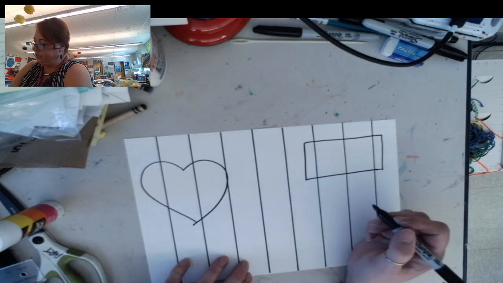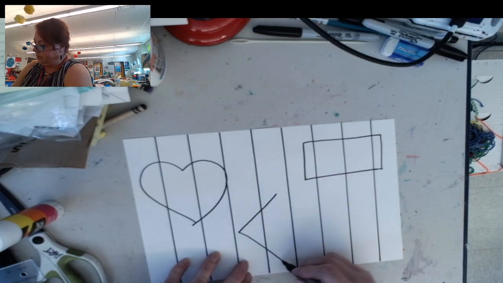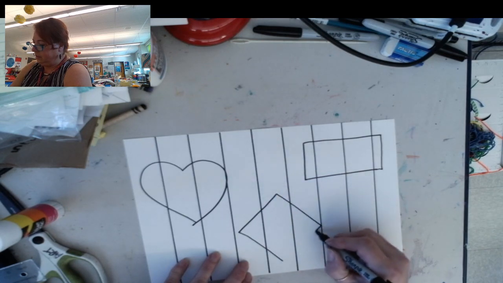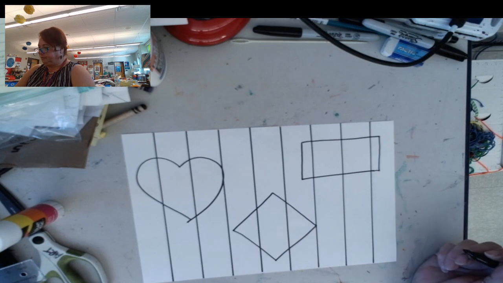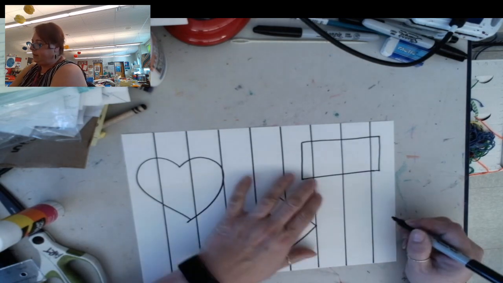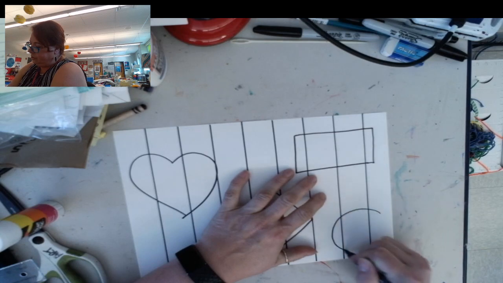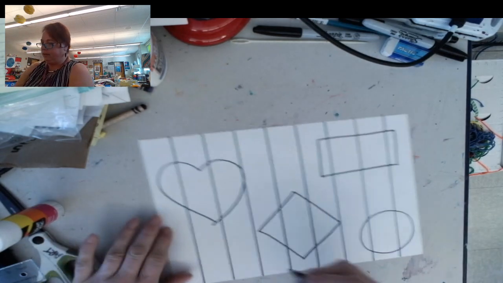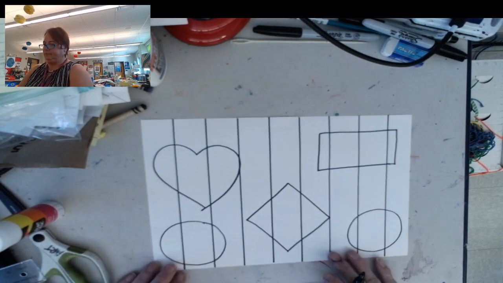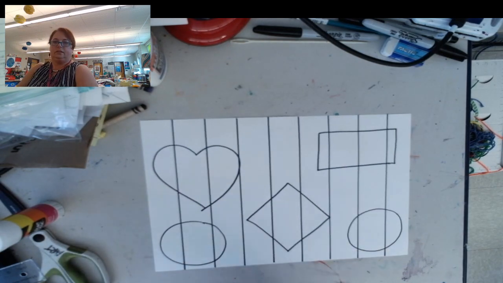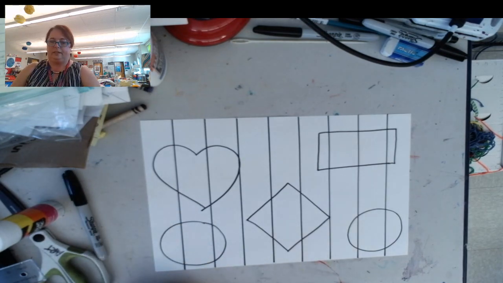And I'm going to do a diamond. And then maybe two circles, one over here and one over here. Okay, so now we're done with the Sharpie.